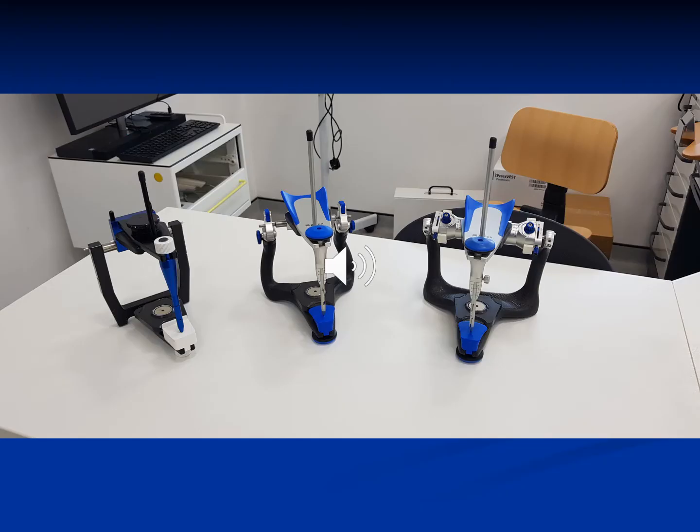Here we have a different view of the articulators just seen in the previous slide. Now we can say that the most left articulator is the class 2 average value articulator. Average value articulators follow the Bonwell theory. Bonwell theory was based on measurements of mandibles of cadavers.